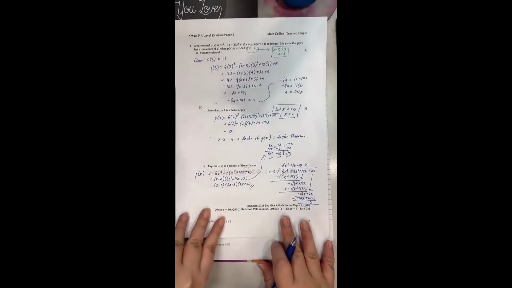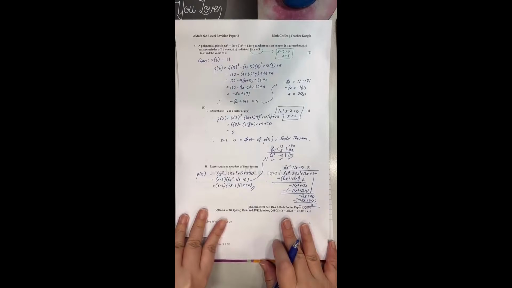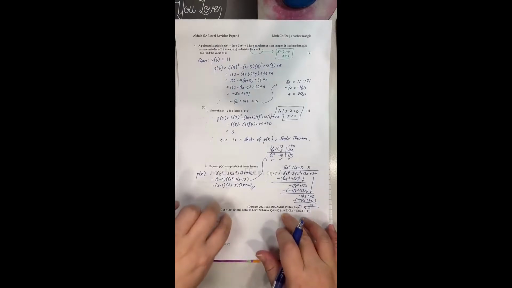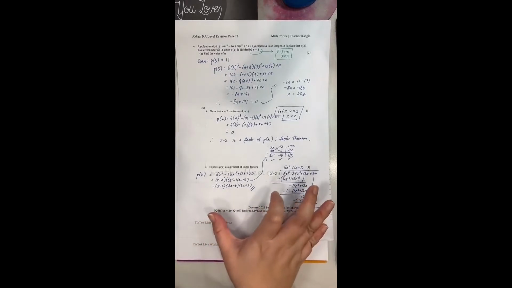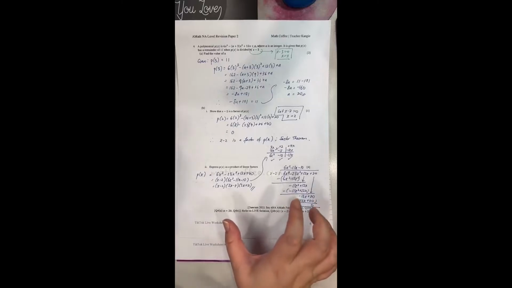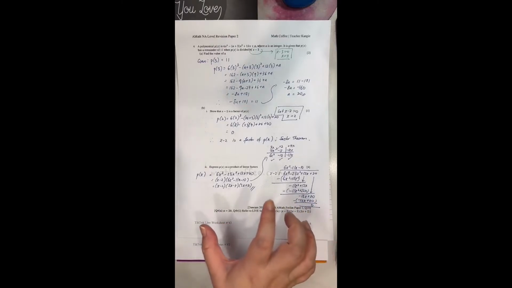So this is how you do a polynomial question. Okay, this is how you do a polynomial question. This is Singapore math, this polynomial. In terms of Singapore math, students learn this in Sec 3 A Math. Okay?